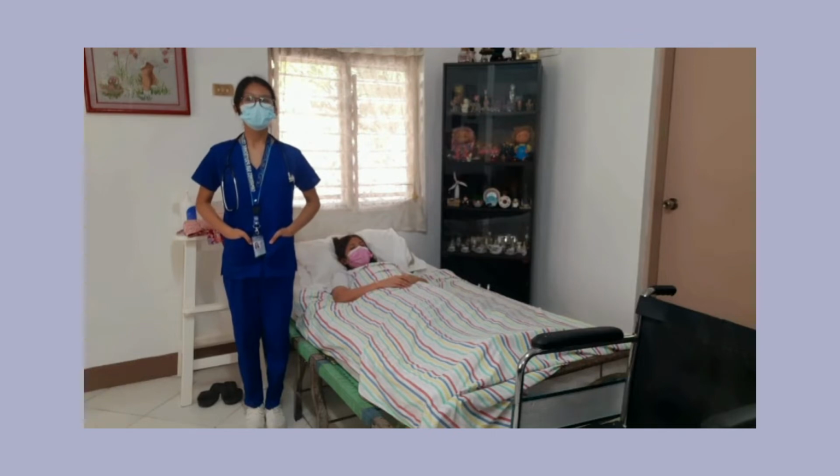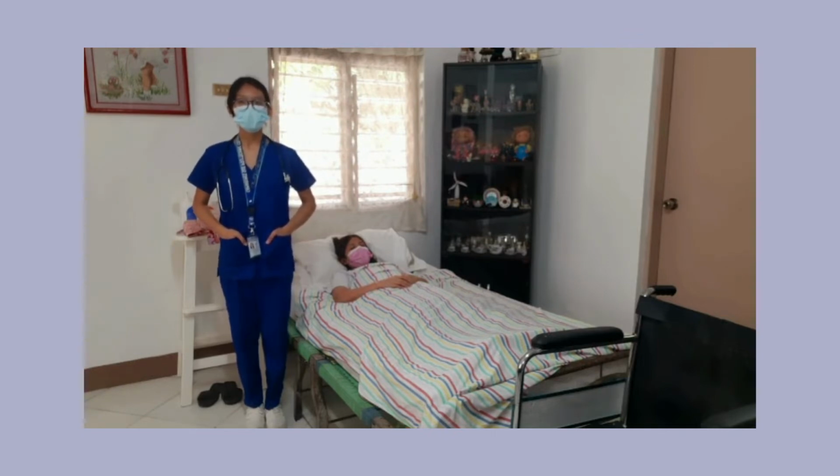Number 1, introduce yourself and verify the client's identity. Explain to the client what you are going to do, why it is necessary, and how the client can cooperate.